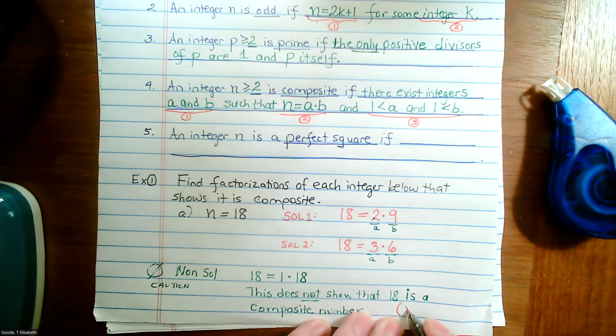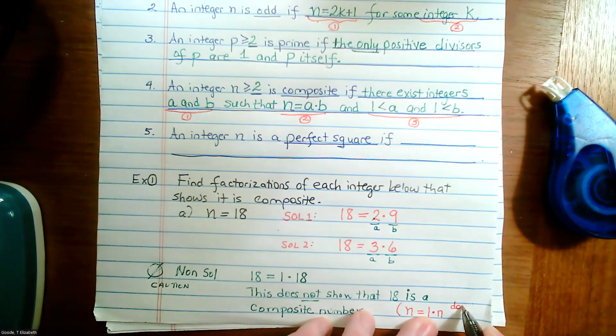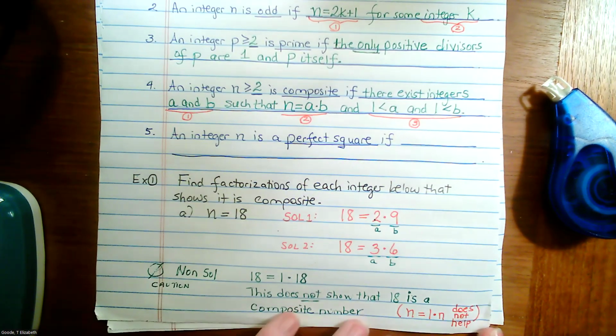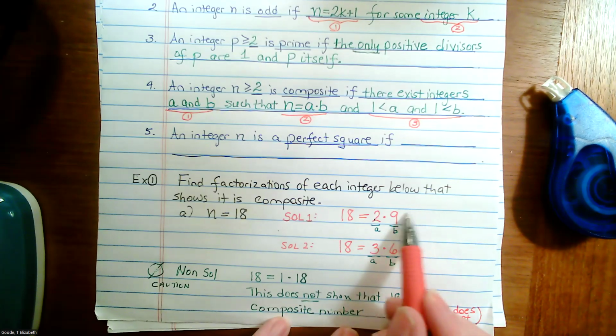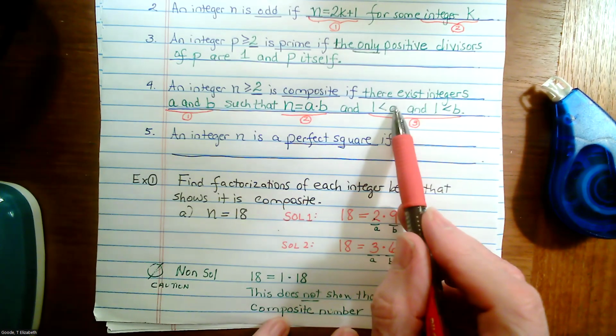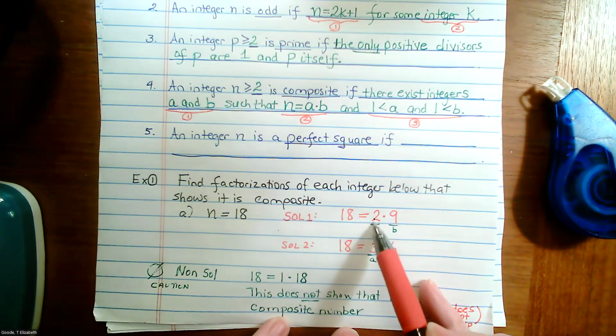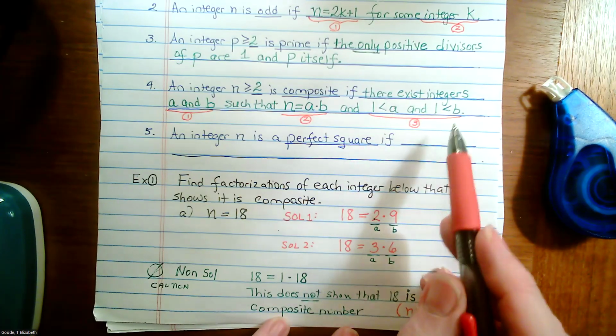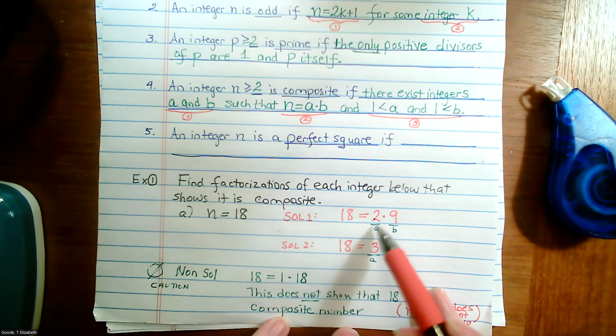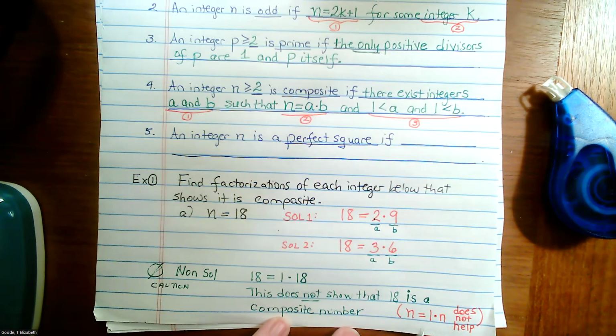So in general, n equals 1 times n does not help with this job of showing that n is composite. We have to pick factors where 1 is less than each of the factors. So here, 1 is less than 2, and 1 is less than 9. And that forces the other factor to be less than 18. So we get something that's strictly between 1 and n to show composite.